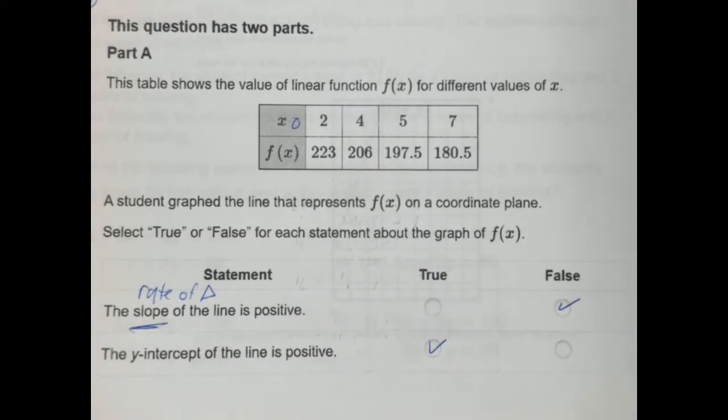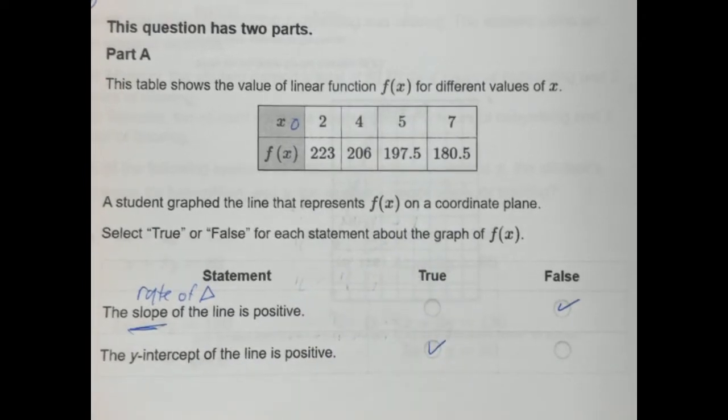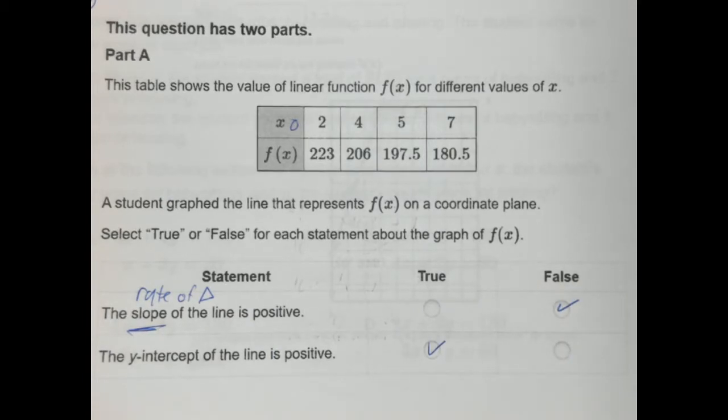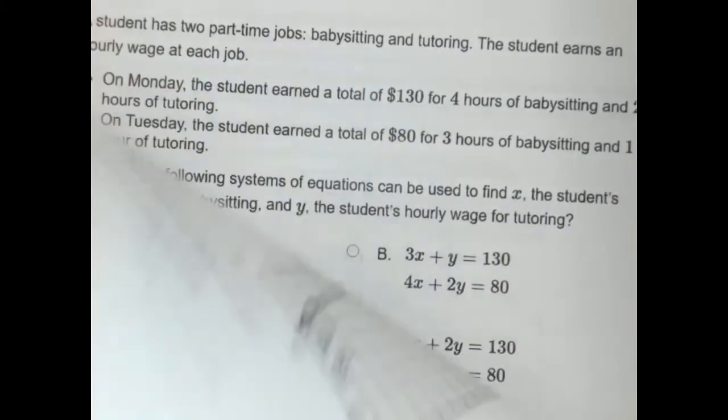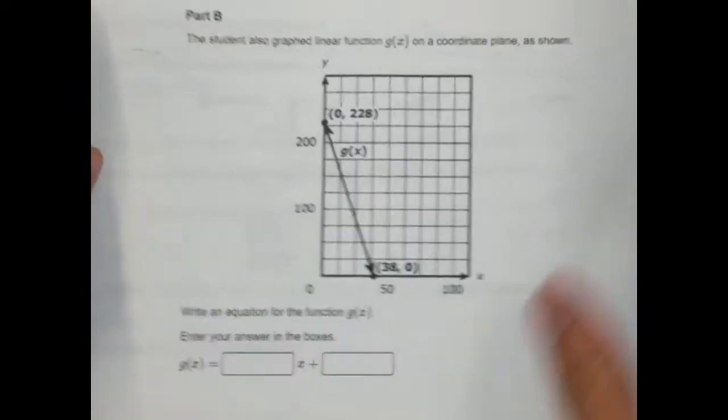So this problem really just requires a firm understanding of what linear functions look like, what a y-intercept is, and what a rate of change is. We also have to understand that slope and rate of change are the same thing. Okay, let's look at the second part.